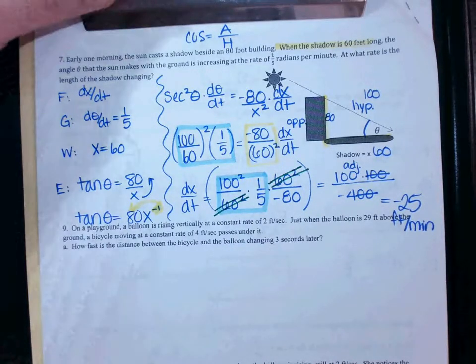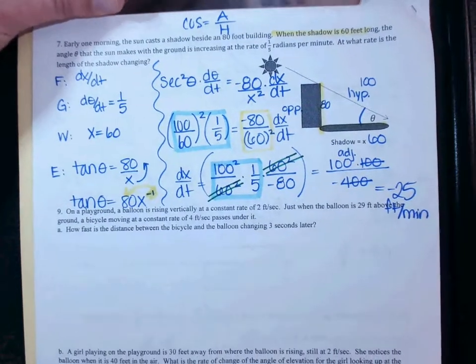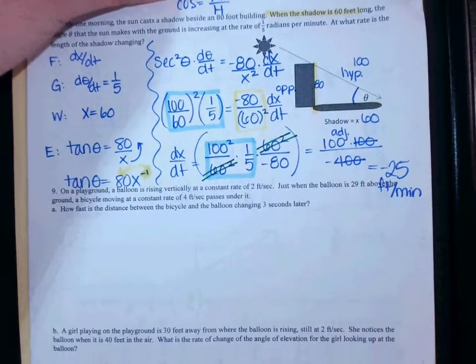Alright. Now, the next one, you need to draw a picture because I made it up. Okay? And it's very it-inspired. Okay?